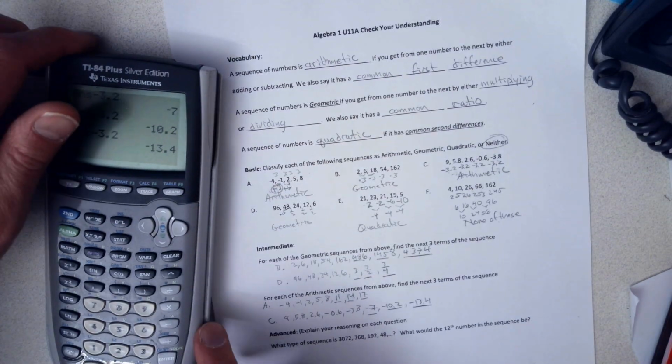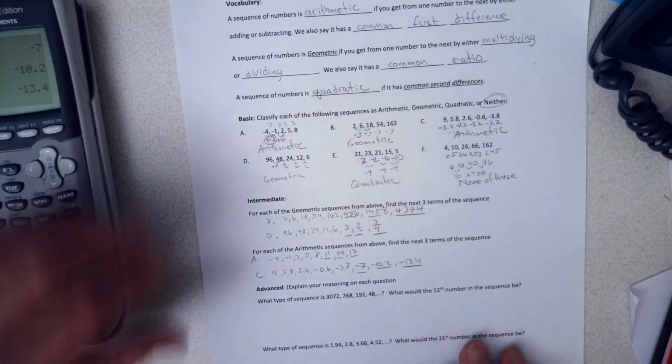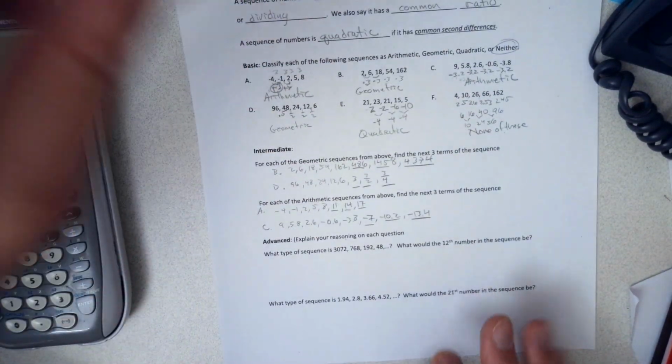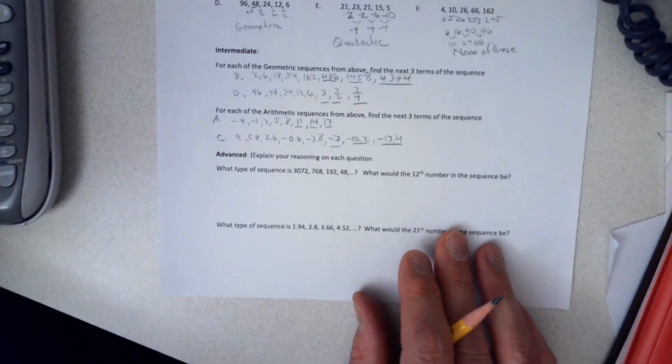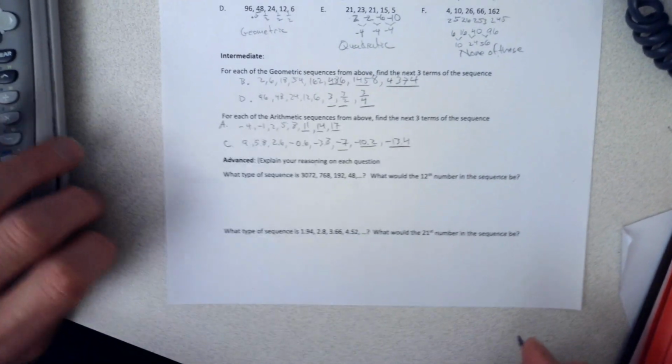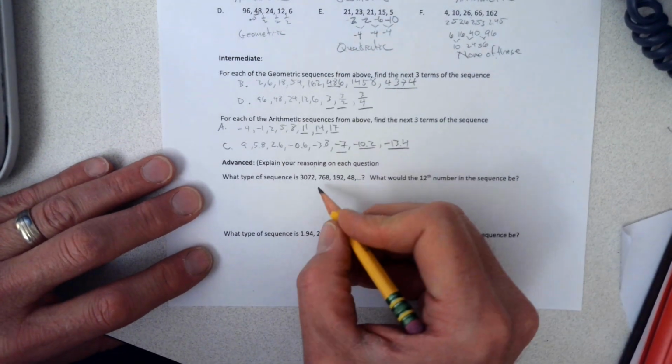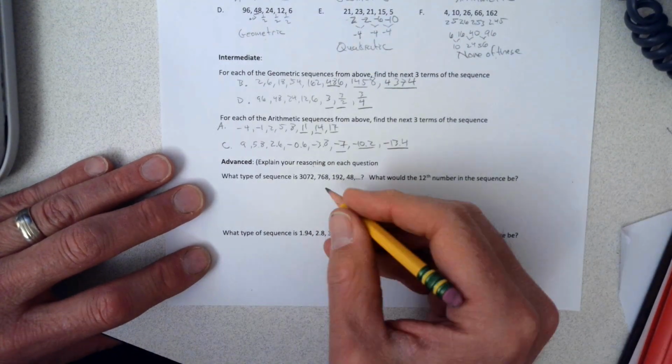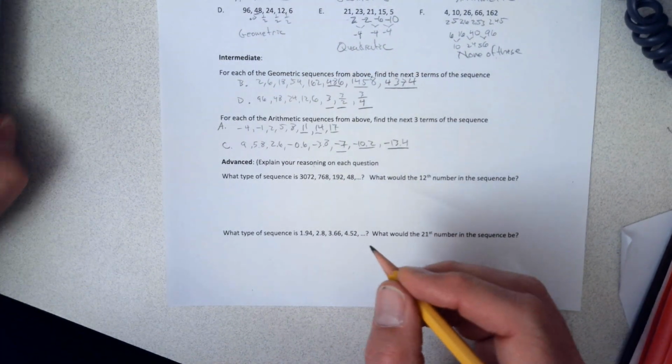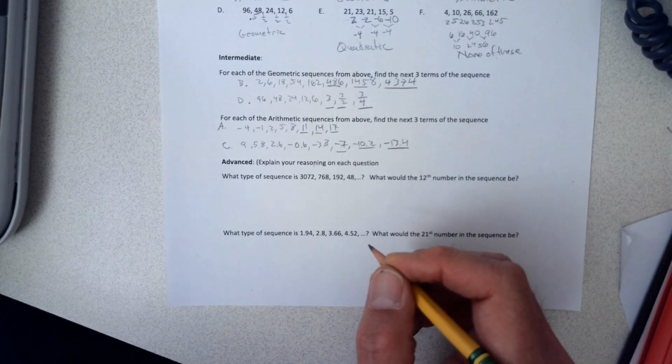Okay. Let's see, what type of sequence? Let me get this so it shows the bottom part of this page a little bit better. What type of sequence is this one? Well, let's see. 768 divided by 3072.